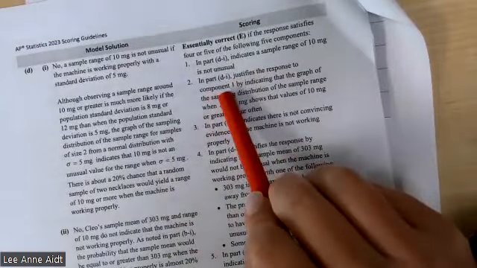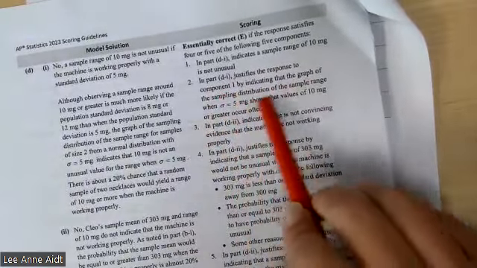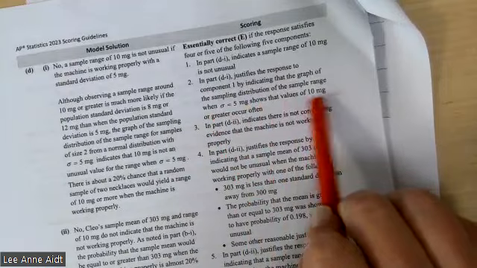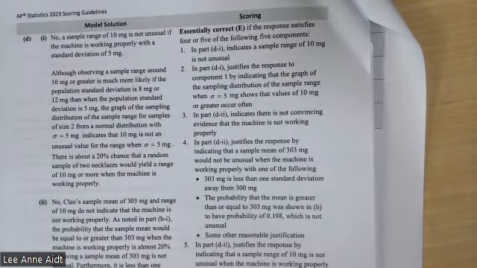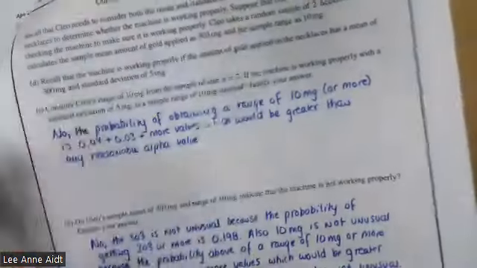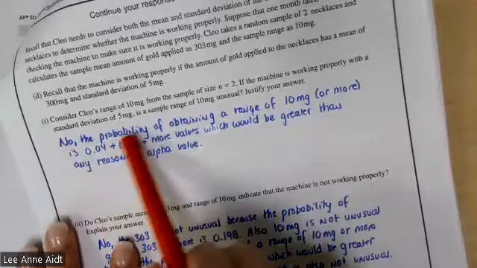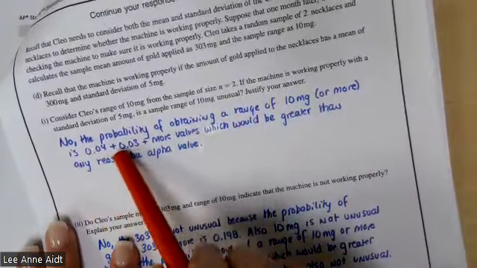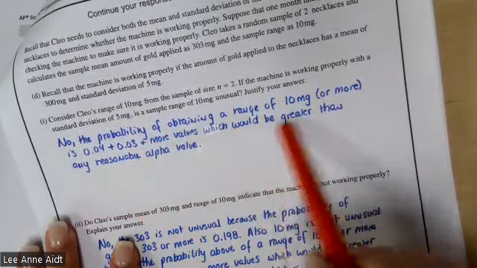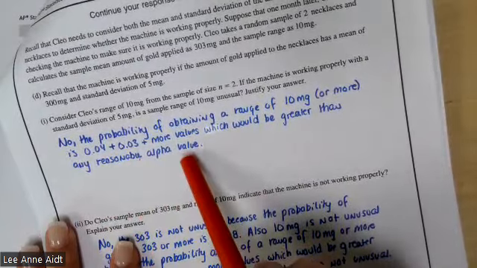Justifies the response to component 1 by indicating the graph shows that values of 10 or greater occur often. Okay, I sort of did that differently. I don't know if I'm going to get a P, but I said the probability of obtaining a range of 10 milligrams or more is 0.04 plus 0.03 plus more values, which would be greater than any reasonable alpha value.